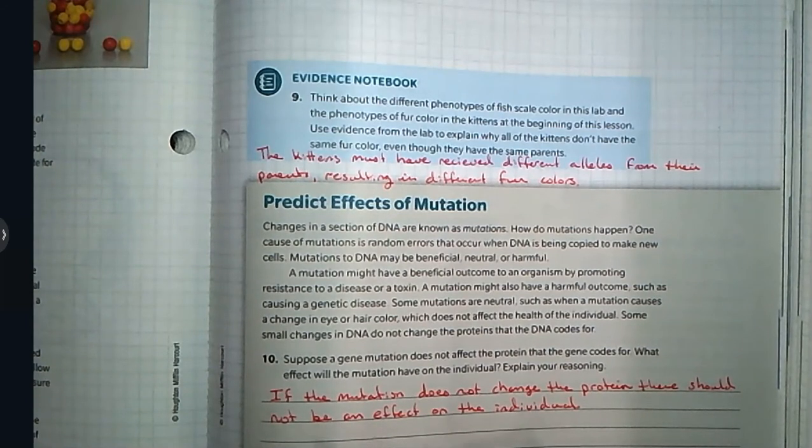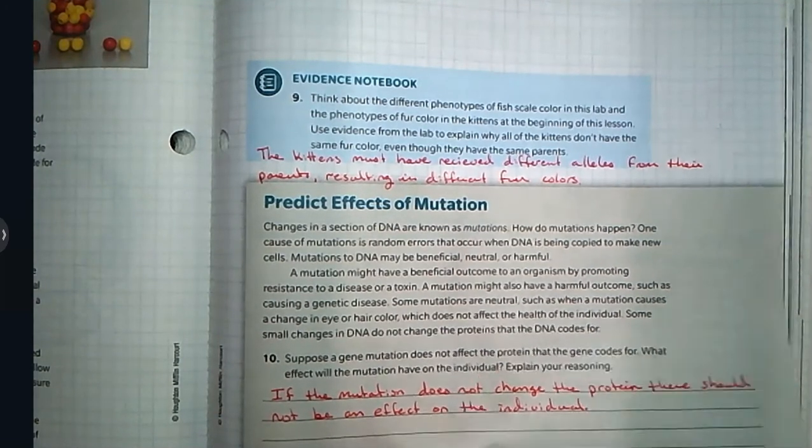Okay, so suppose that a gene mutation does not affect the protein that the gene codes for. Now, what effect would the mutation have on the individual? Well, in this case, if the mutation does not change the protein, then there should not be an effect on the individual. This might be a neutral mutation in these cases.